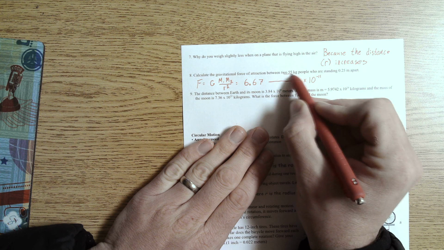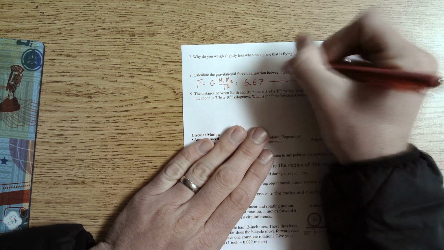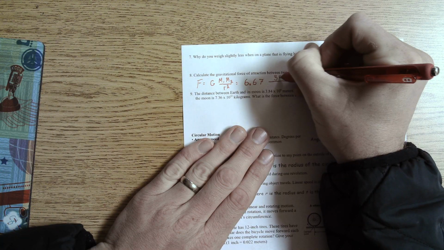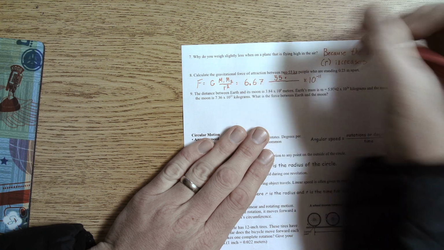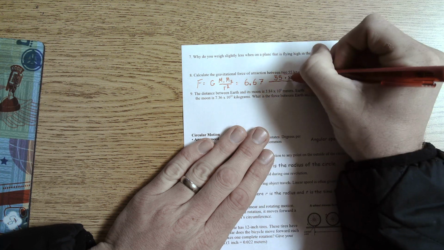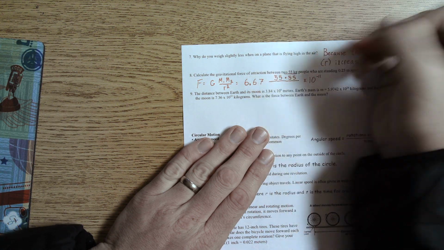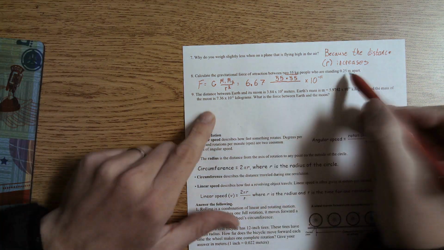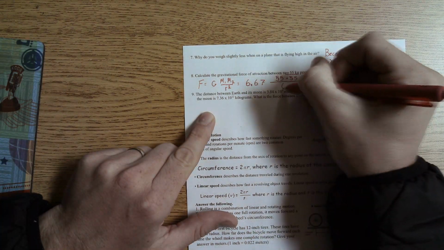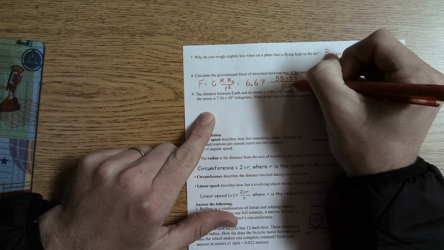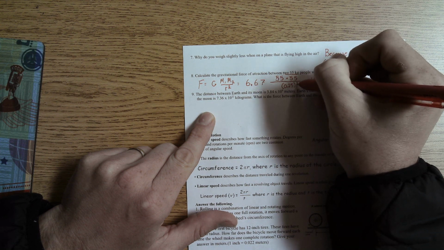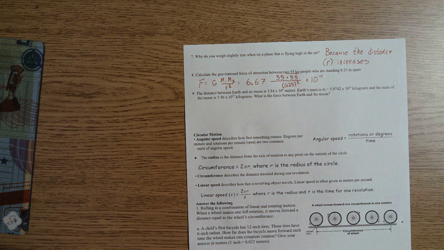Two 55 kilogram people. So we have mass 1 is 55. And what's our mass 2? Well, both of them weigh the same. They're both 55. And they're standing 0.25 meters apart. So 0.25. Remember, we're going to square that number on the bottom. Now I'm going to get my calculator. If I can find it. Oh, no.